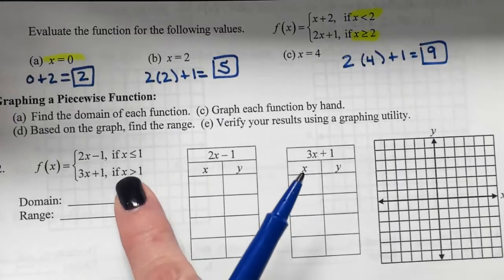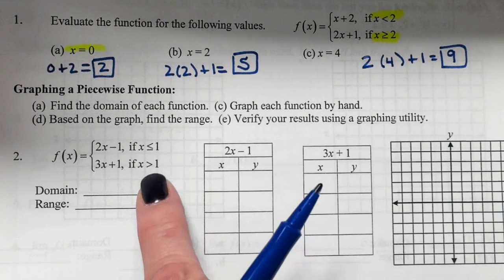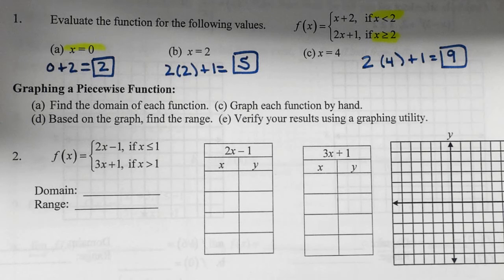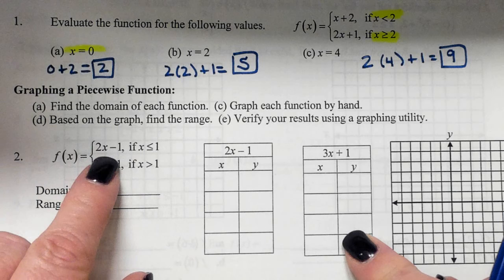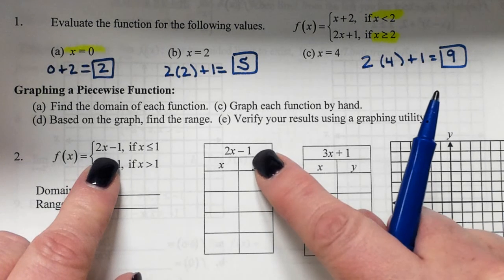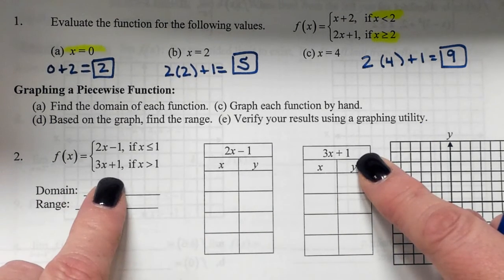So again, here is 2x minus 1 if your x values are less than or equal to 1, and 3x plus 1 for x values greater than 1. So when I ask you to graph a piecewise function, what you want to do is create a table. Create a table of values for each function in the piecewise function. So notice I have a table already set up for 2x minus 1. I already have a table set up for 3x plus 1.